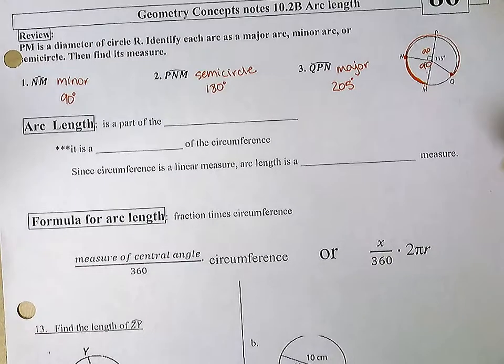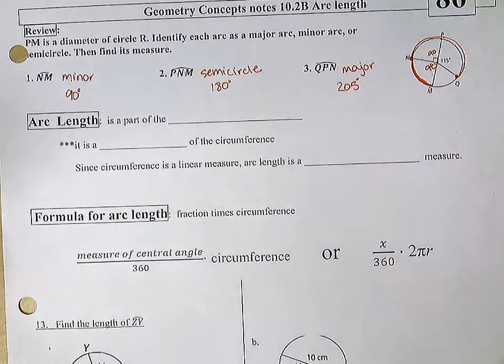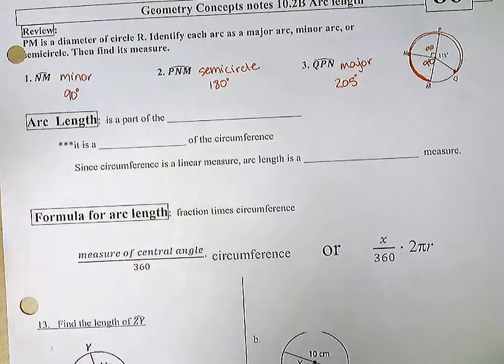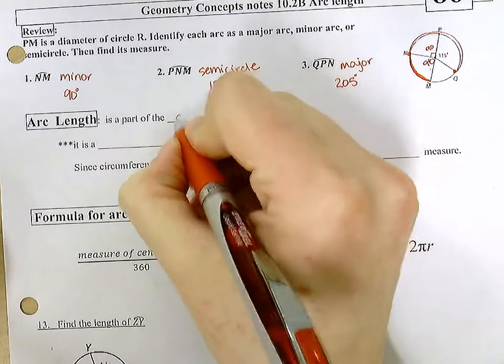All right. So questions on those 3 problems before I go into our next part of this section here. All right, so today we're going to talk about arc length. Again, it's different than arc measure. Okay, so you need to be sure you're reading the directions if it's asking you to find arc measure or arc length. Okay, arc length is different. It is part of the circumference.